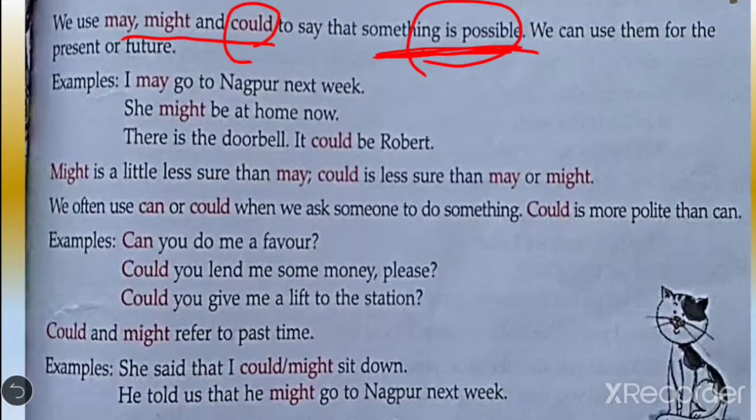Now look at the example. I may go to Nagpur next week. Here possibility that I may go. Here possibility is there that I may go to Nagpur next week. She might be at home now. Means, I'm not sure, but possibility that she might be at home. I'm not sure that she is at home, but she might be at home. Here's some possibility. She might also not be at home. There is a doorbell. It could be Robert. Here possibility, the doorbell is there, but it could be Robert.